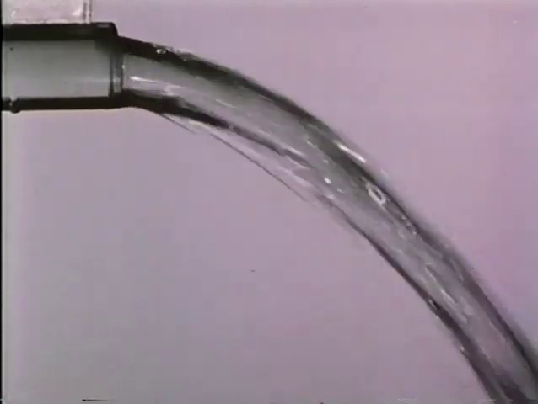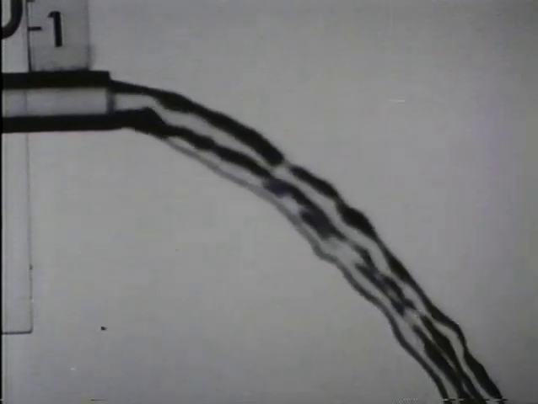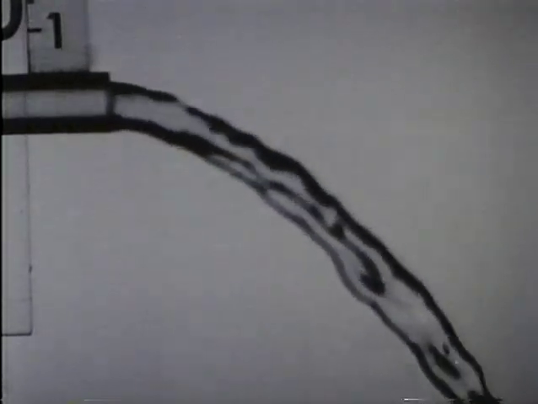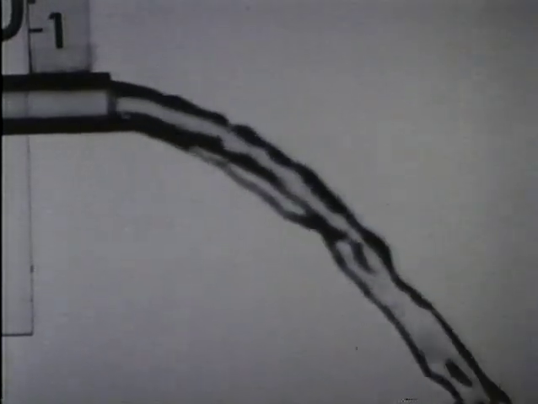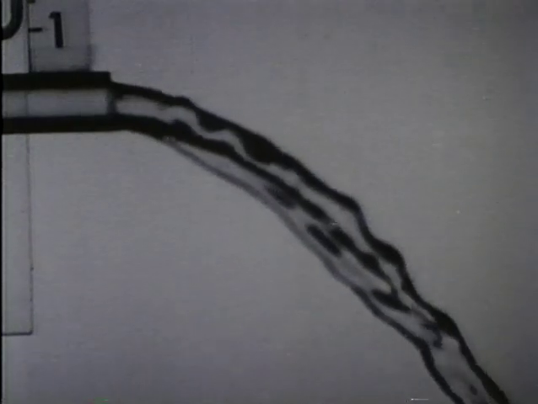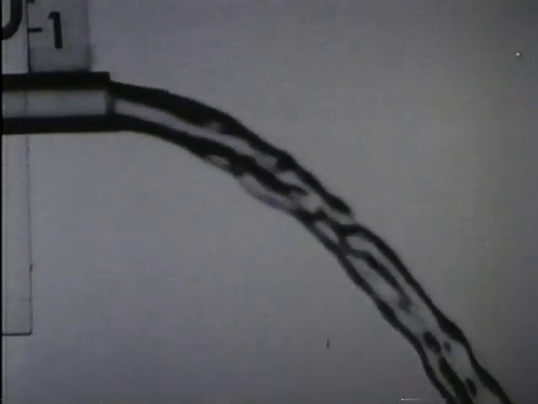If we look at this stream in slow motion, we can see that the blurring is resolved into an irregular motion of the surface. The flow has become turbulent, and the onset of turbulence in the pipe has revealed itself both in the irregular motion of the fluid stream and in the greatly increased drag in the tube.